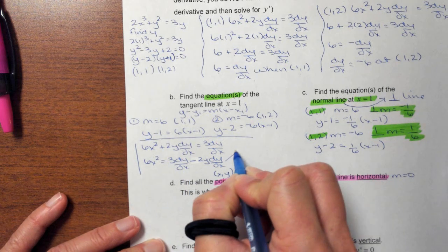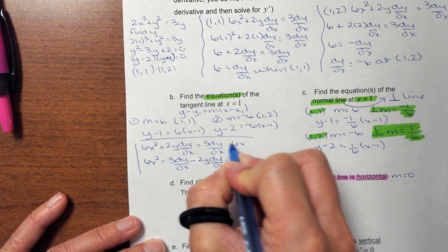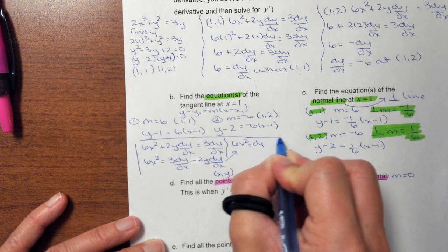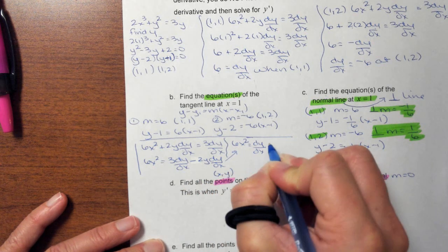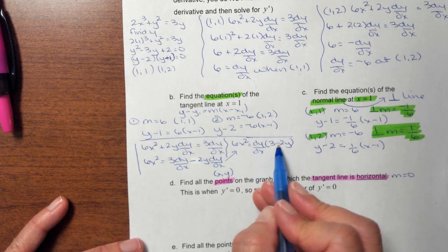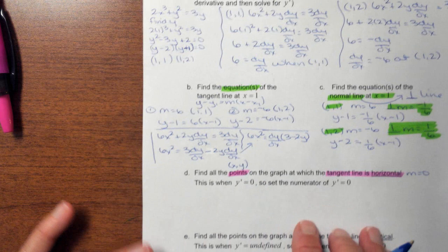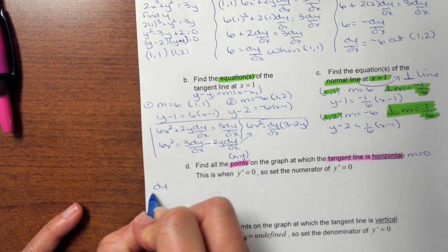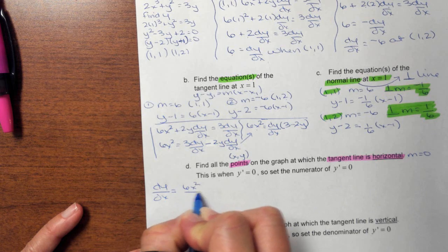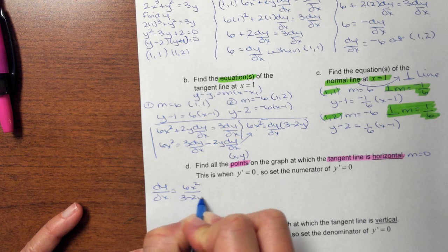So we have 6x squared is equal to dy/dx times (3 minus 2y). To solve for dy/dx, I need to divide by this. So we have dy/dx is equal to 6x squared over 3 minus 2y.